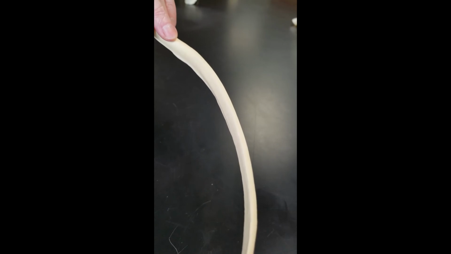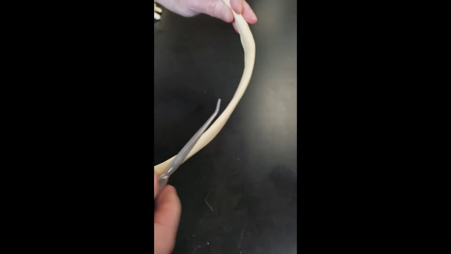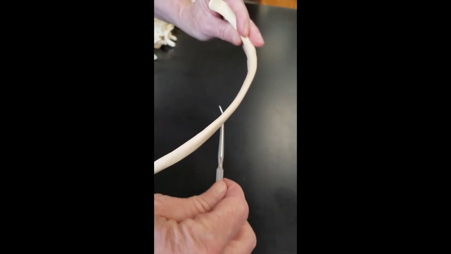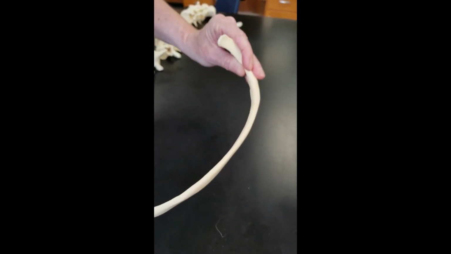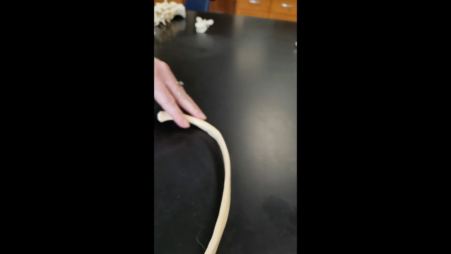It's important to know this groove is here, and that's where the arteries and veins cross, because if you're going to do like a pleurocentesis, which is a procedure to remove fluid from the lung, you would always want to go superior on a rib and not inferior. So the next thing we're going to do is we're going to look at a rib cage.